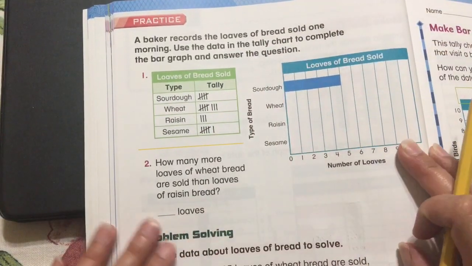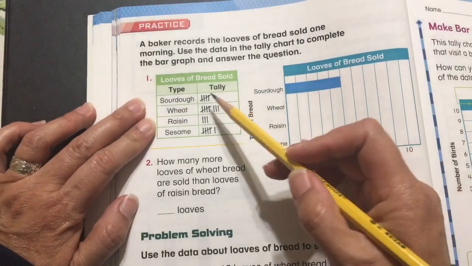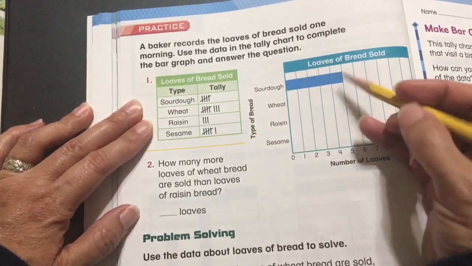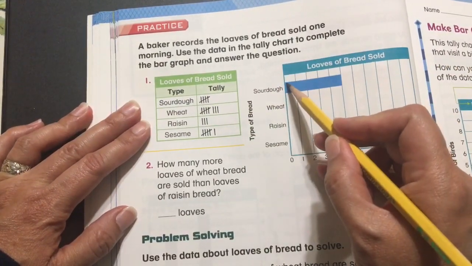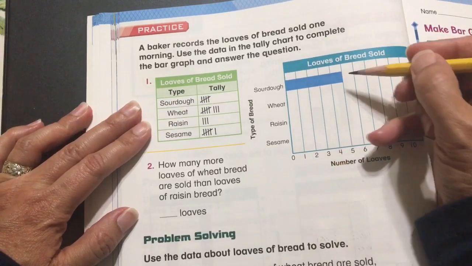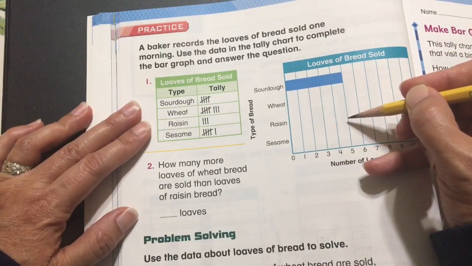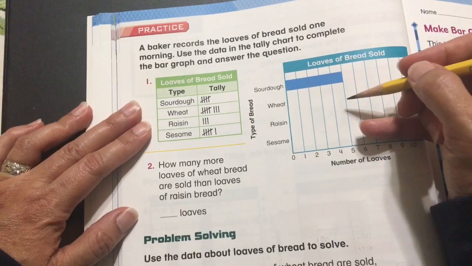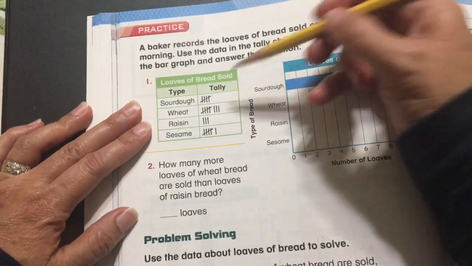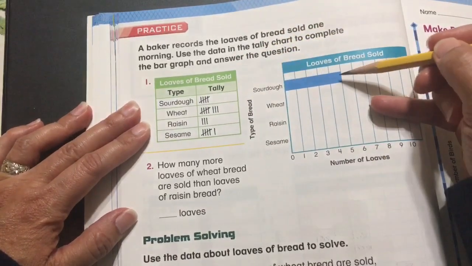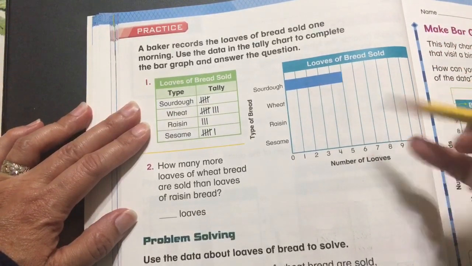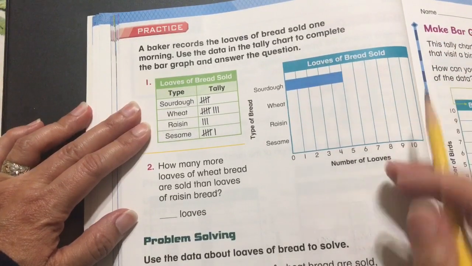So we're safe. They did sourdough for us. Sourdough was 4. And if we look here, they start at the word sourdough and go out, and they stop. Did I say sourdough was 4? I'm sorry. Sourdough is 5, and it stops at 5. There we go. So that's what they did.